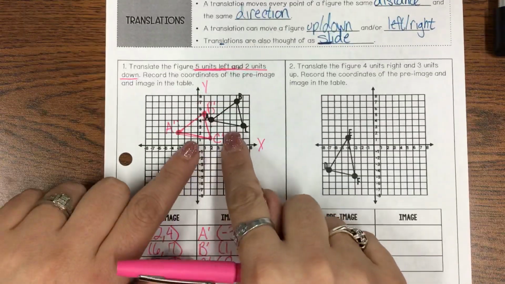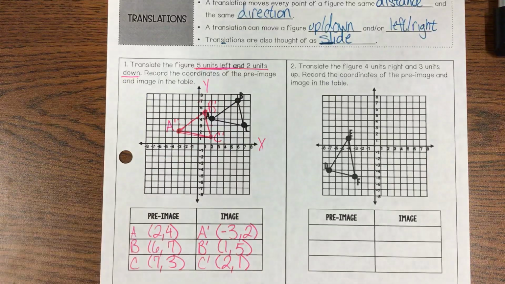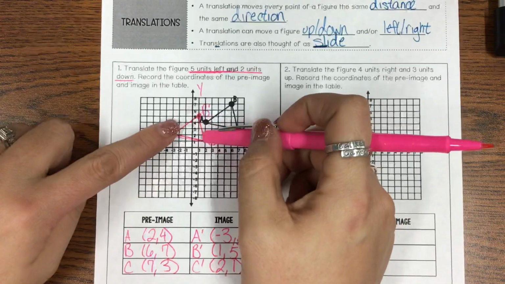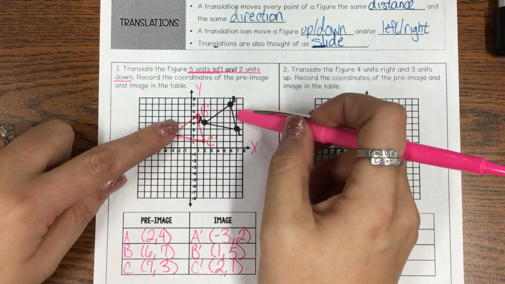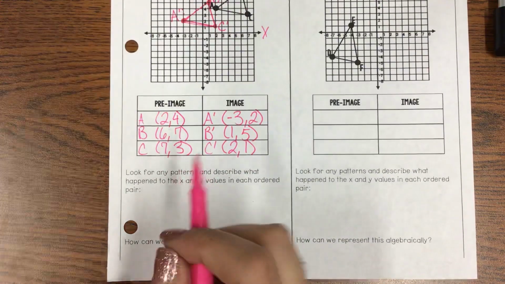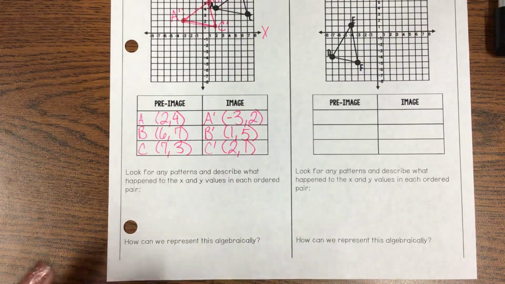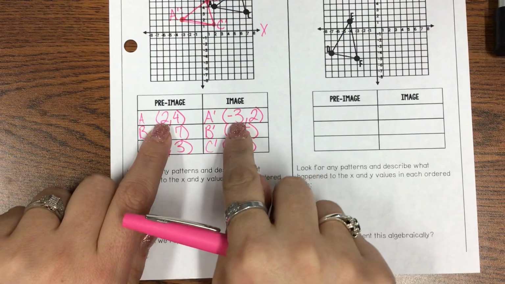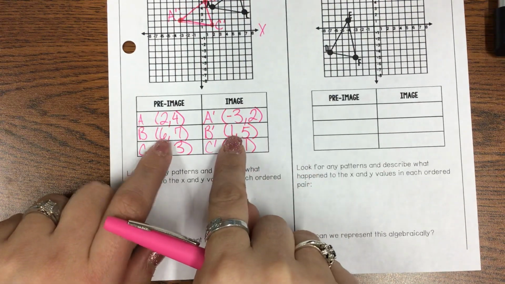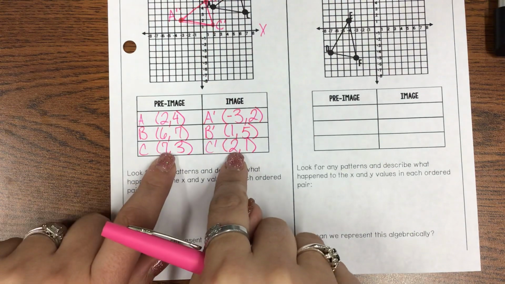When we are translating, it should be the same size and the same shape. It starts out as a triangle, it needs to end as a triangle. If it starts out this size, it needs to end this size. They should be identical copies of each other, and they are. It asks, what patterns do we see? How am I going from 2 to -3? From 6 to 1? From 7 to 2?